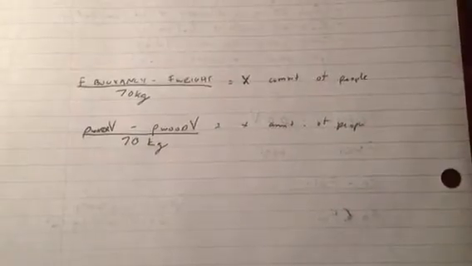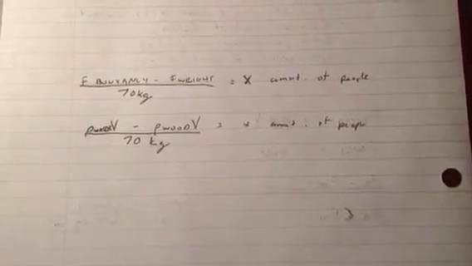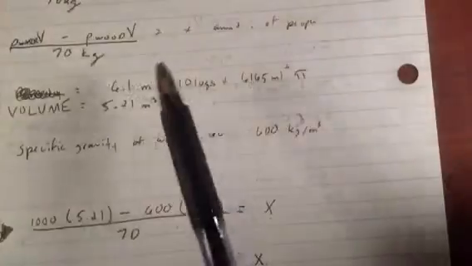This is because whatever the force of buoyancy minus the force of weight is, that leftover weight will be taken up by the certain amount of people that will make it so it floats exactly. Thus, whatever we find X to be will essentially be the number of people that make it float, not what will make it sink. Right here we have volume.